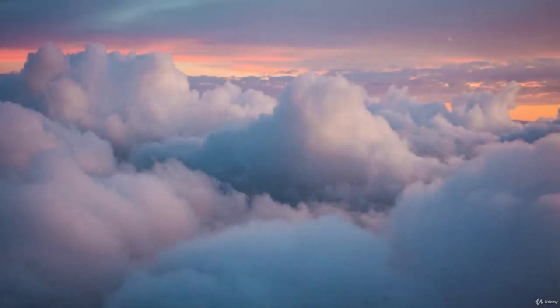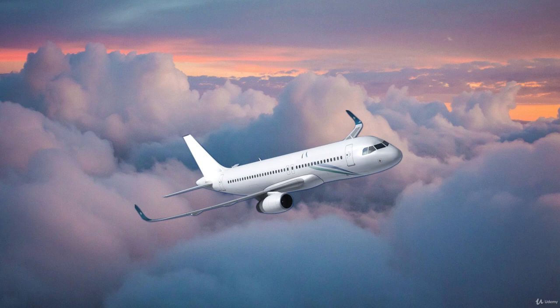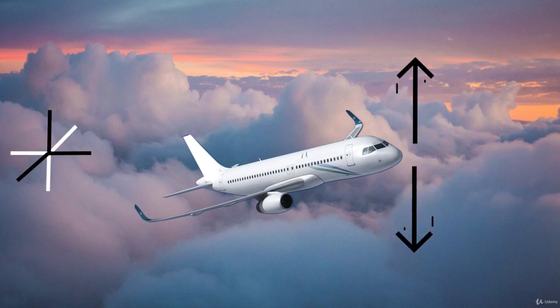Now let's take the example of an aeroplane. The plane can move up and down in the air, or in the Cartesian coordinate system, up and down the y-axis, that is plus y and minus y.